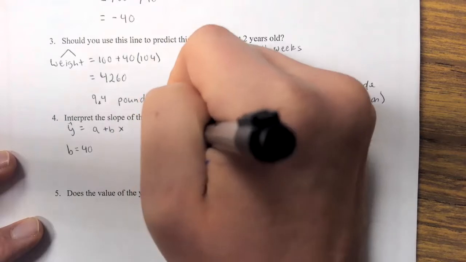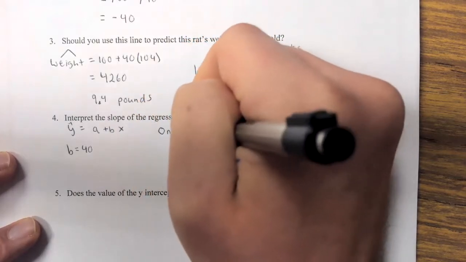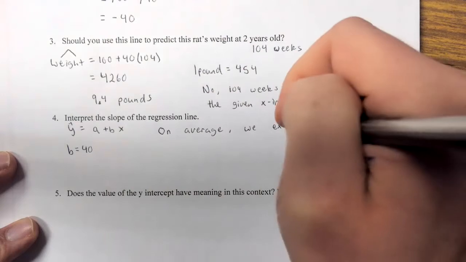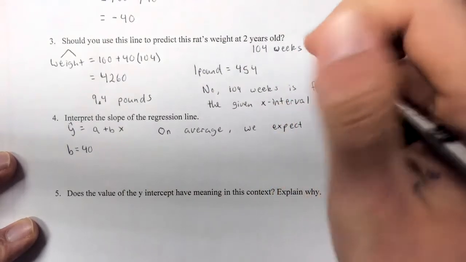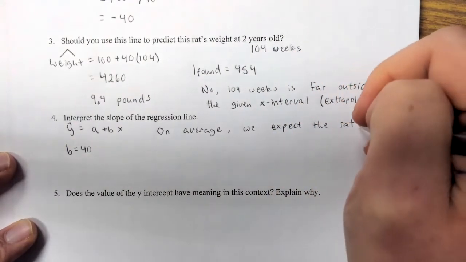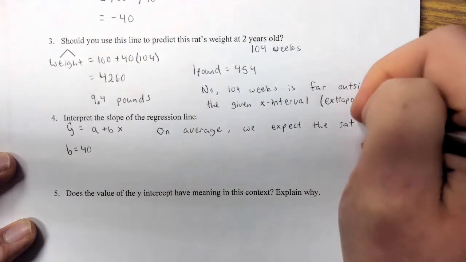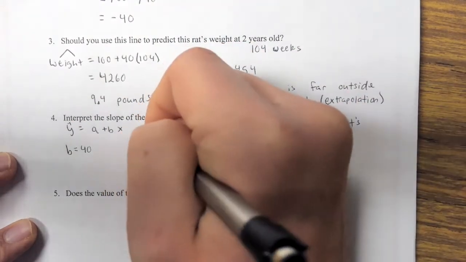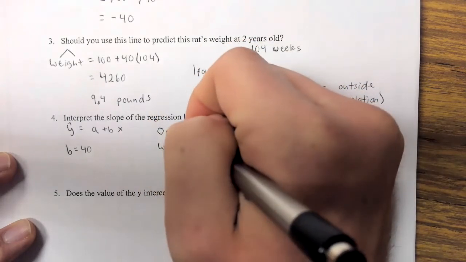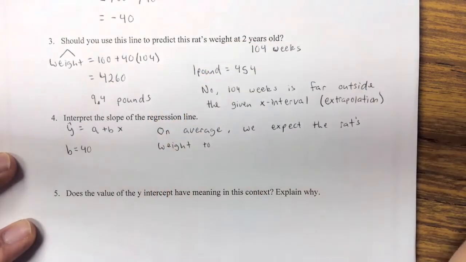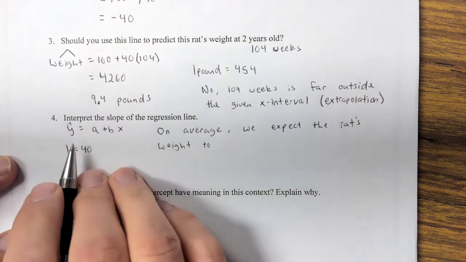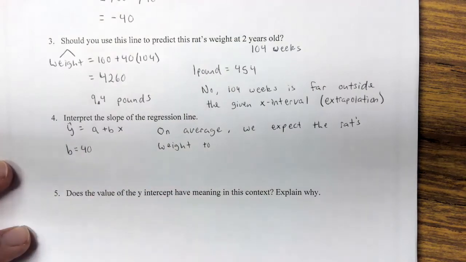On average, we expect the rat's weight to, since our slope is positive, we're expecting that the weight is going to be increasing.